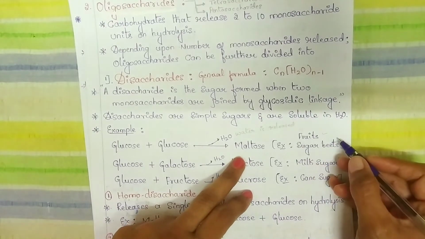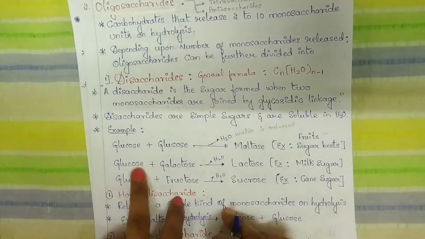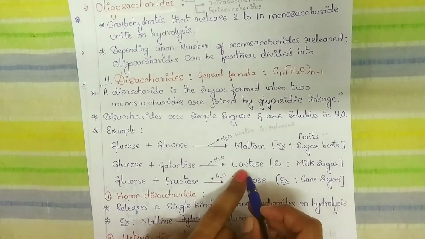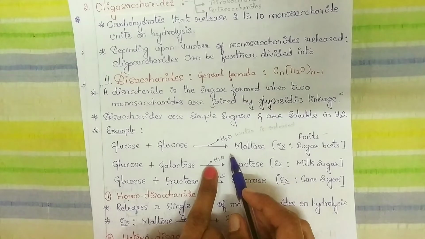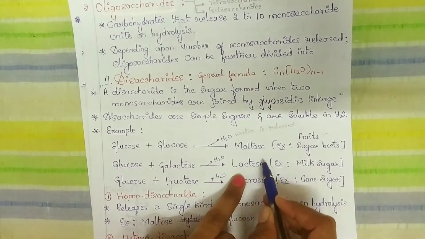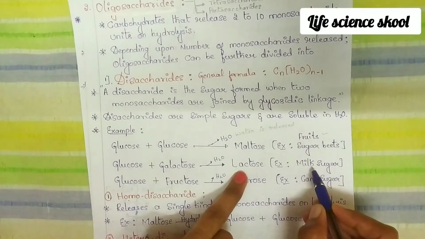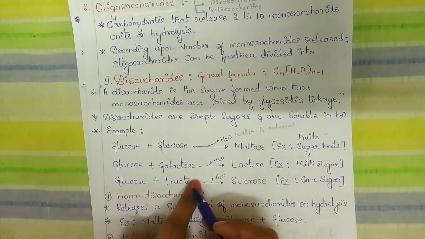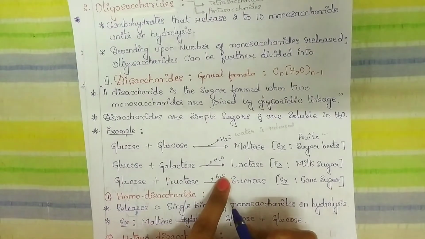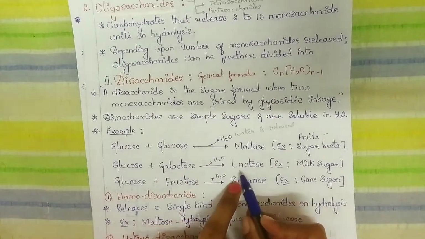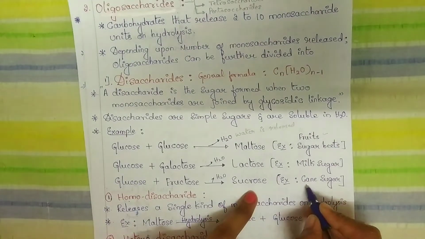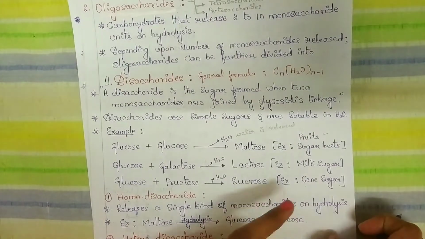Then glucose plus galactose on hydrolysis, water is released and it forms lactose, which we can find in milk, milk sugar you can say. Next example, glucose plus fructose on hydrolysis, which releases water, gives rise to sucrose. You can find sucrose in cane sugar.